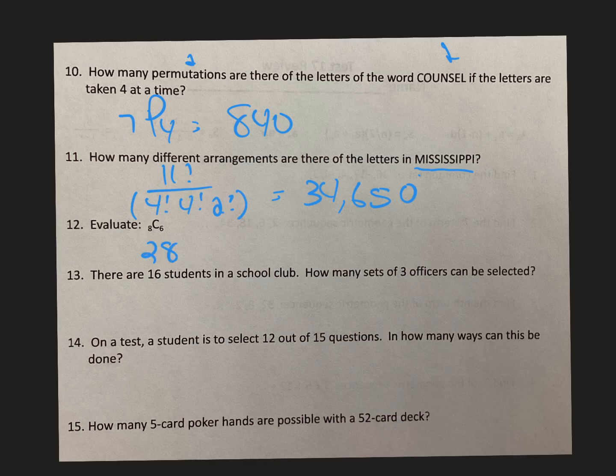Much smaller numbers here. Okay, 13. There are 16 students in a school club. How many sets of 3 officers can be selected? Order does not matter here. It doesn't matter which order you pick the 3 people in, just that you pick 3 out of the 16. Okay, so I'm going to go 16C3 on the calculator. That's a bunch. 560 different committees, officers of 3.